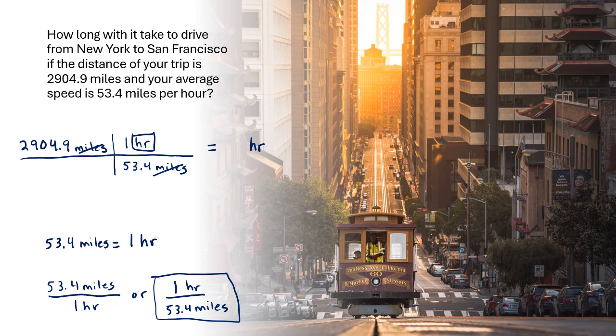We can simplify that to 2904.9 divided by 53.4. And we see that the answer is 54.3988764045 by my calculator. We have 3 significant figures as our lowest amount of significant figures, so I will round that off to 3 significant figures. Therefore, the answer would be 54.4 hours. This trip would take 54.4 hours to drive across our great country.